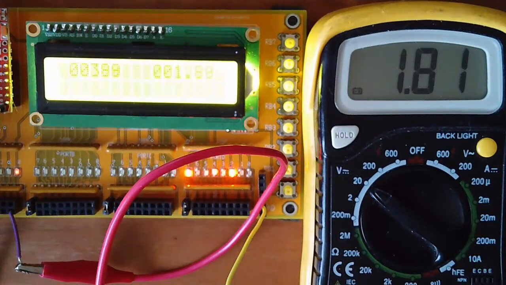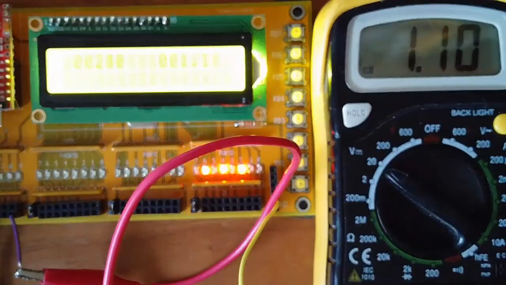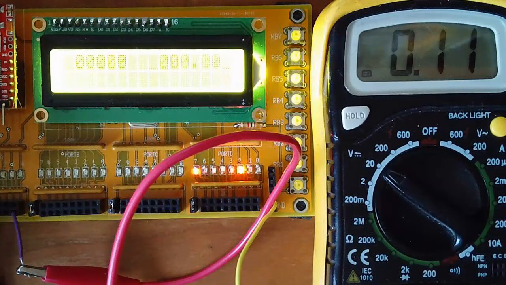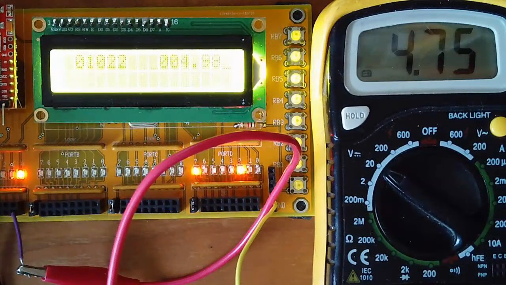I've got the analog reading is 389, the voltage is 1.89 volts, it's supposed to be 1.81. If I go down, here's 1.15 volts, kind of hard to read. Maybe a little bit better. 1.16 volts, 1.11. Go all the way up to 5 volts. This is supposed to be 5 volts, and it's actually 4.75.